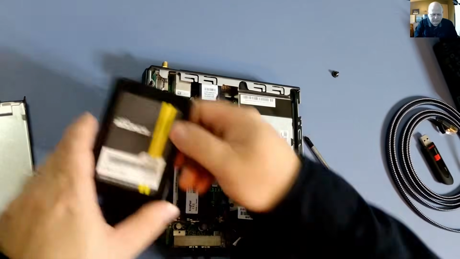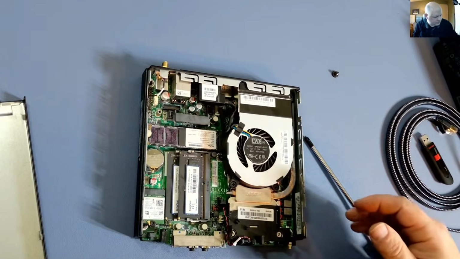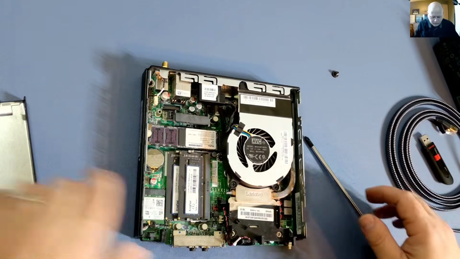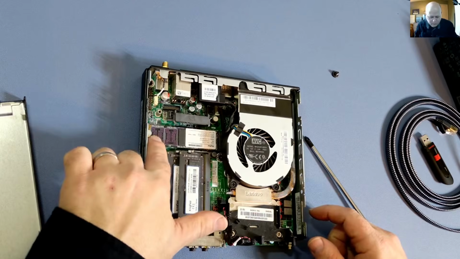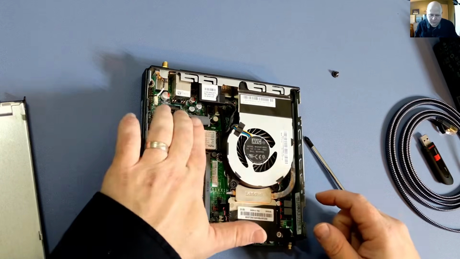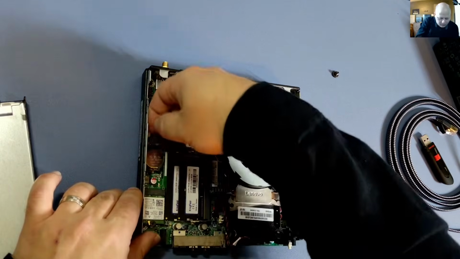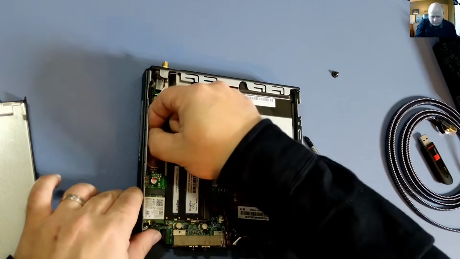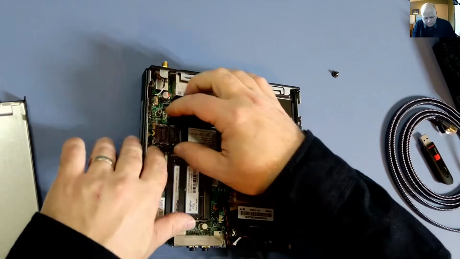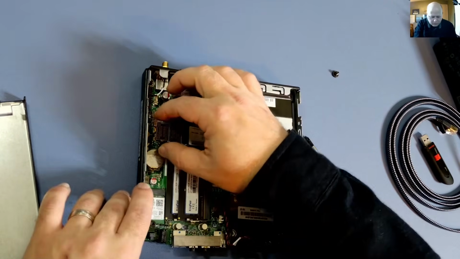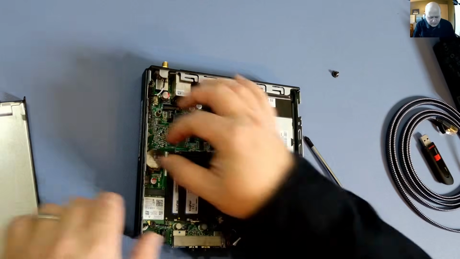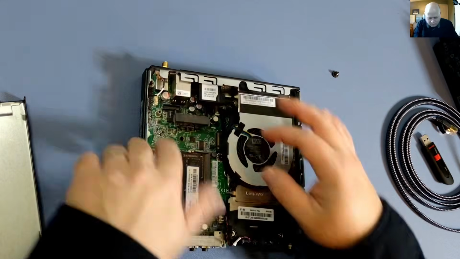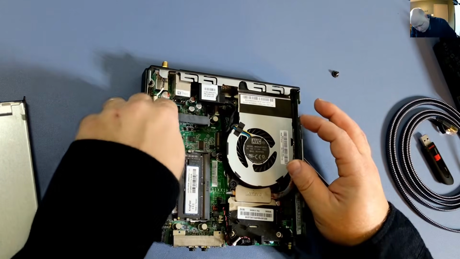Okay. Right, on this model you can see that we have an NVMe right underneath the SATA. So like before, we'll pull that clip up and then pull out the NVMe drive, and then we'll put that peg back down in there into that hole.